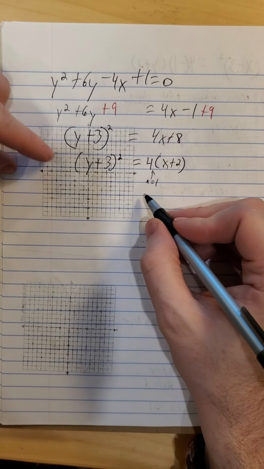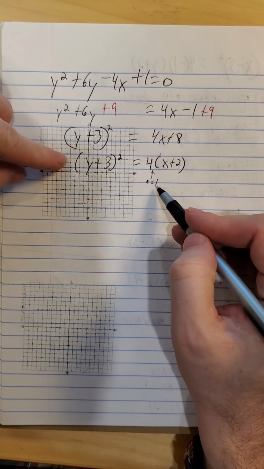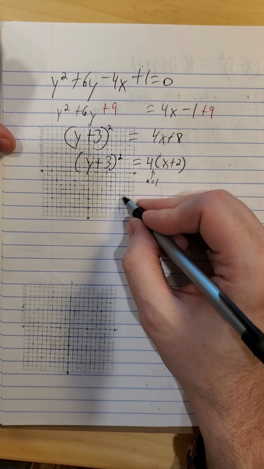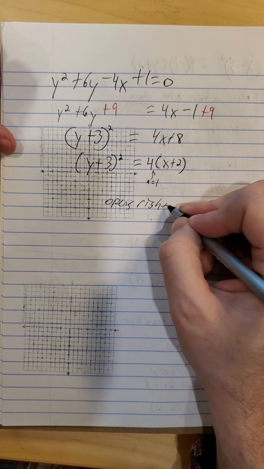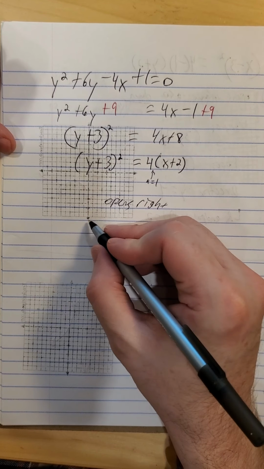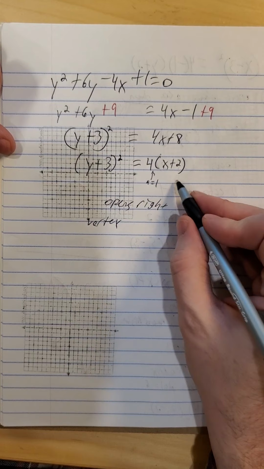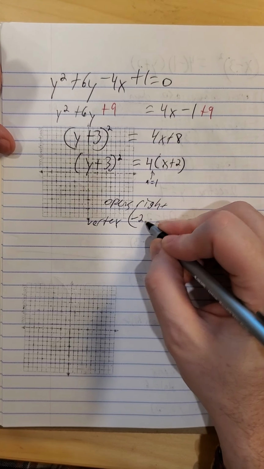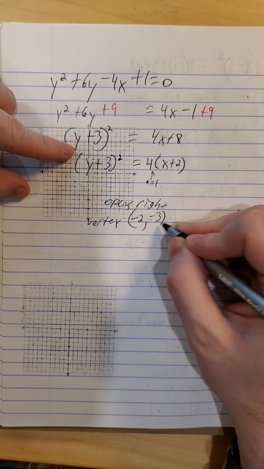We have a y squared, which means either left or right for our opening. A is positive, so this one opens right. Our vertex, the x shifted to the left 2, the y shifted down 3.